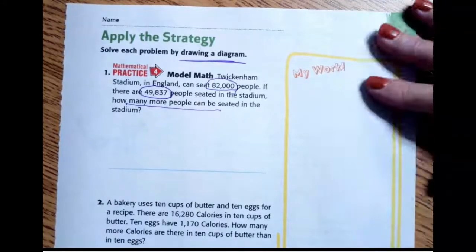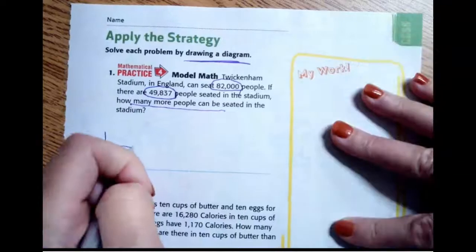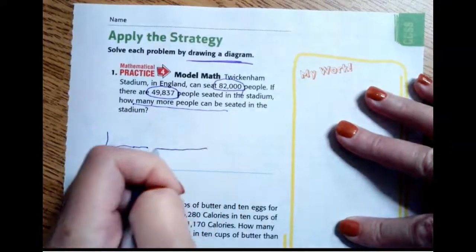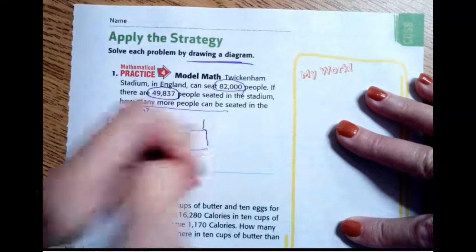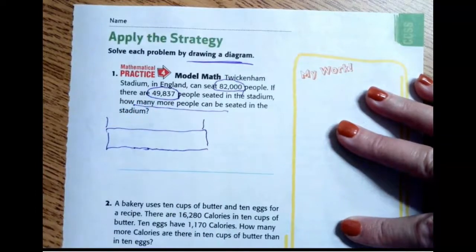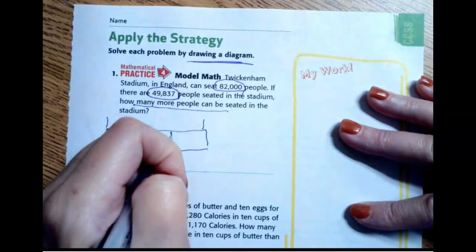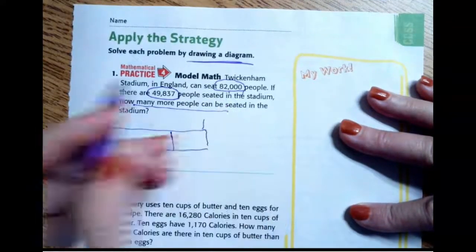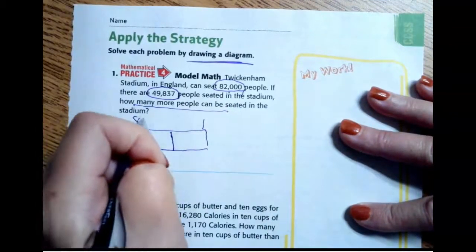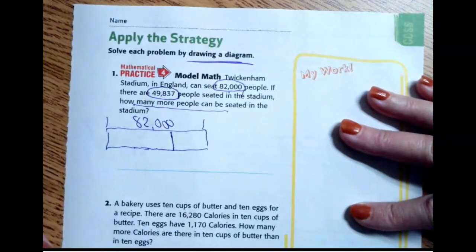So I'm going to draw the bar diagram. And again, guys, the bar diagram is nothing more than a rectangle. And guess what, guys? I'm not really good at charts, okay. All right, so here's what I do know. I know that the total number of seats that it can hold is 82,000. So I'm going to put that up there.